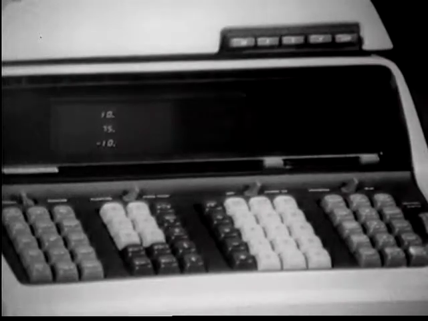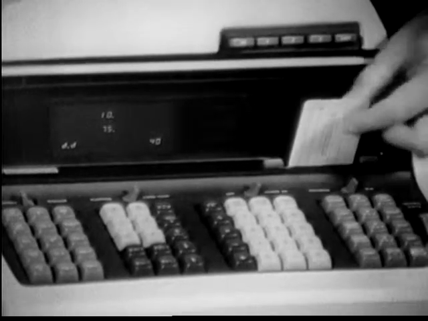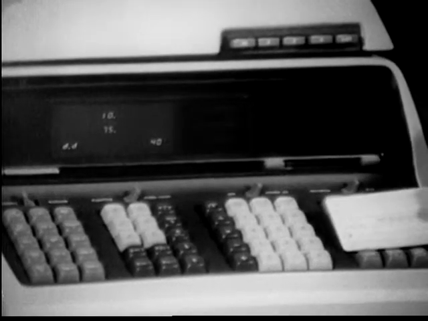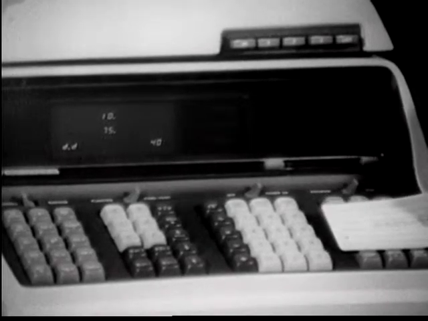If the program were one that I wish to save for later use, it can be recorded permanently on a magnetic card, simply by entering the card and touching the record button. Now the program is permanently stored and can be reused at a later date.